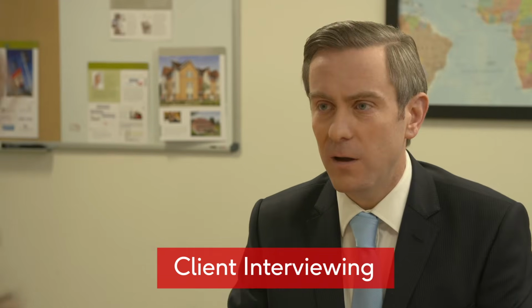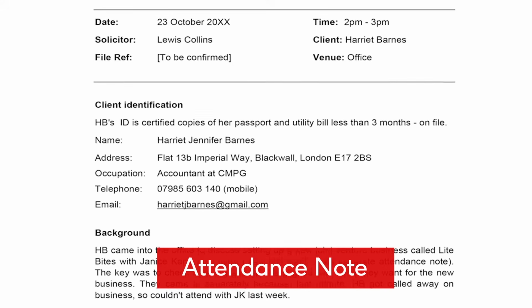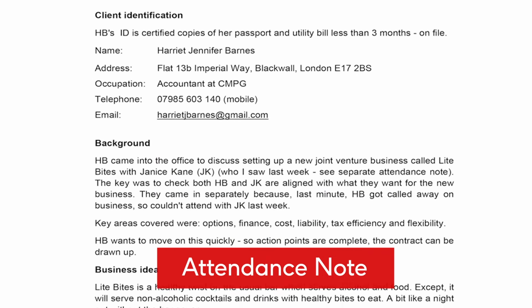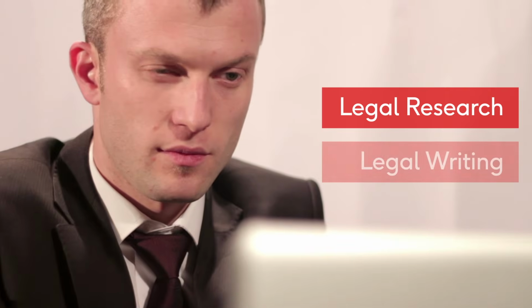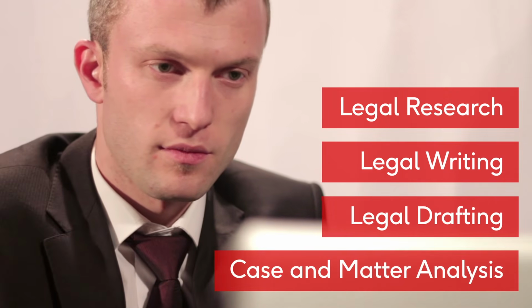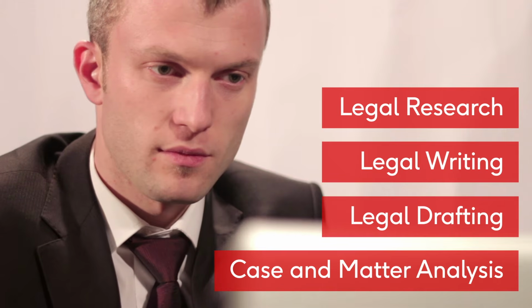The client interviewing and advocacy assessments involve role-play exercises. An assessor who has been trained in playing the role of the client assesses the client interview. The attendance note which follows the interview is marked by a solicitor. The advocacy exam is assessed during the submission or presentation by a solicitor acting as the decision-maker. The legal research, legal writing, legal drafting, and case and matter analysis assessments are completed on a computer. The exercises are marked by a trained assessor, who is a qualified solicitor according to the SRA criteria.